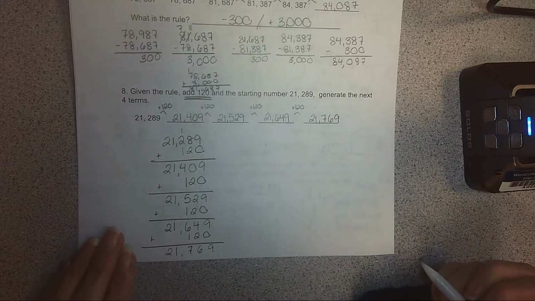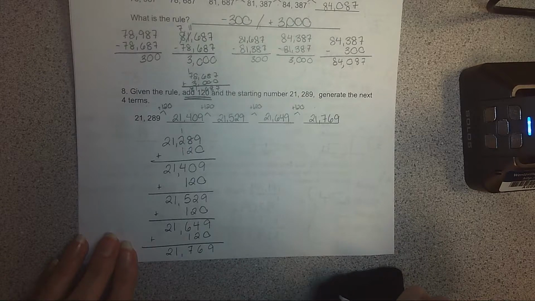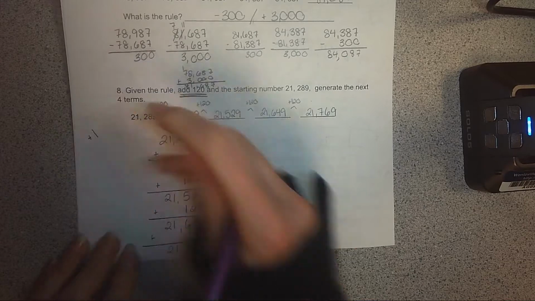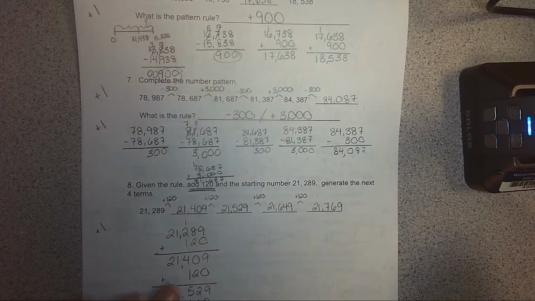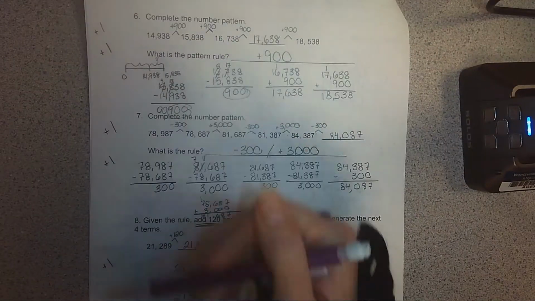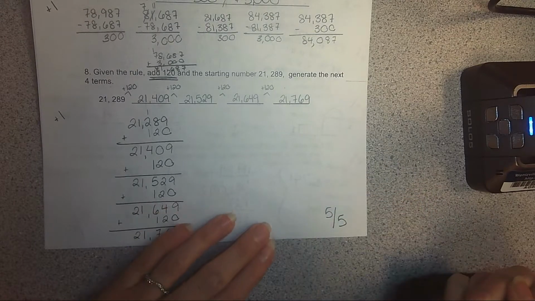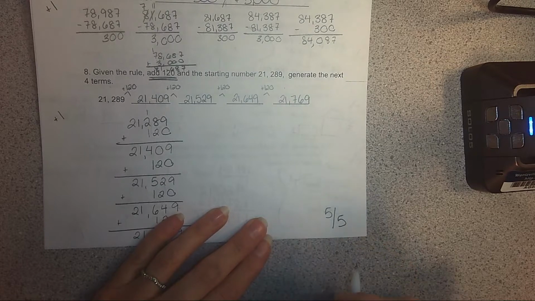Now for this one, we have a lot of numbers, but it's only worth plus 1 point. For this one, the rule is 1 point, the answer is 1 point. For a total of 5 out of 5 points on number patterns. Put the amount you earned over the possible amount.